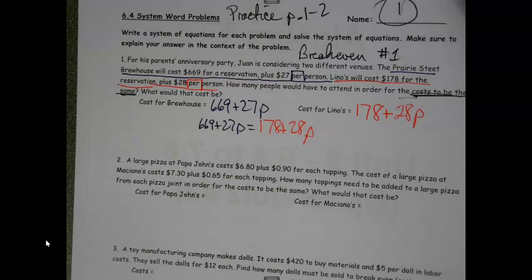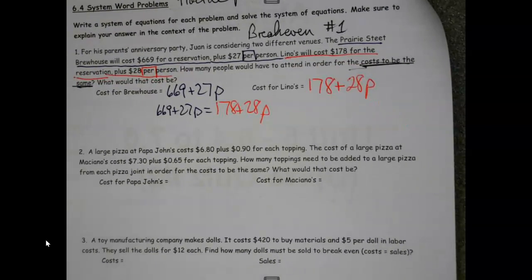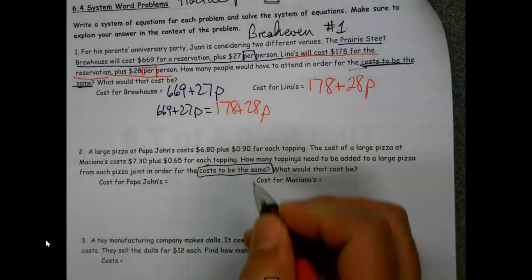So I keep looking through, and I'm like, okay, pizza, can we tell somebody was hungry when they were making this? Okay. A large pizza at Papa John's costs $6.80 plus 90 cents per topping. A large pizza at Massiano's costs $7.30 plus 65 cents for each topping. How many toppings need to be added to a large pizza from each joint in order for the costs to be the same?